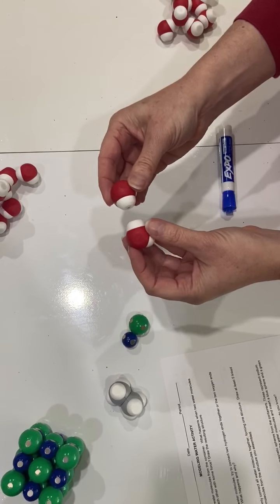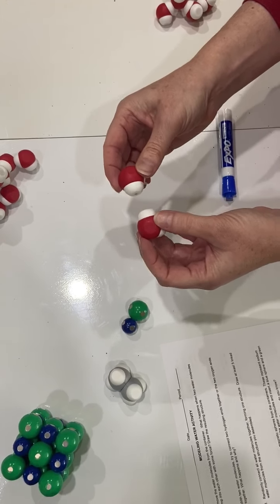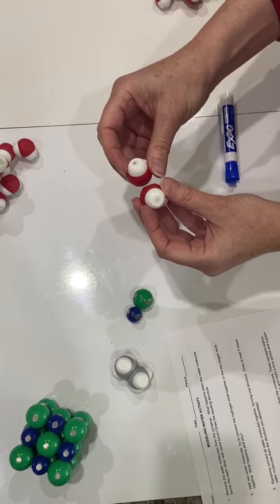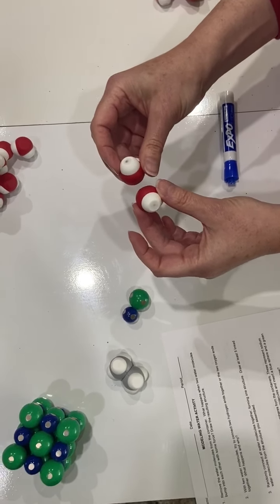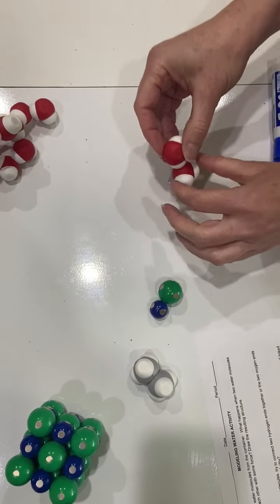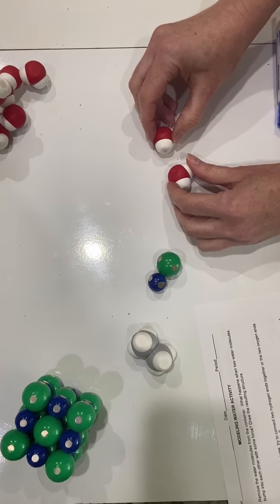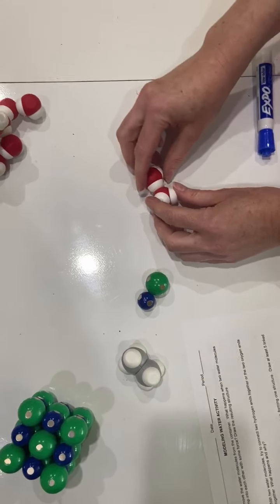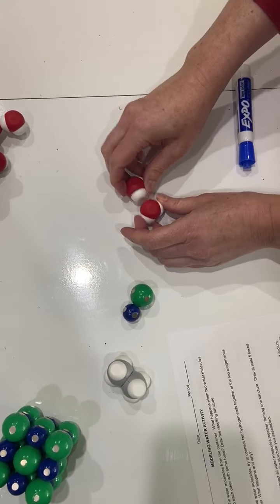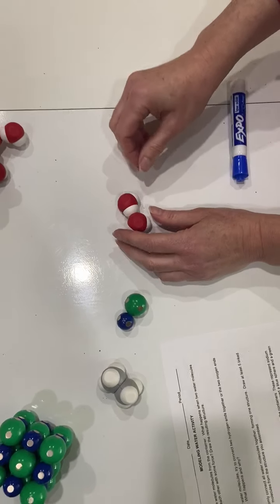What happens if I try to put the white ends together? It's literally pushing away. What about the red ends together? Also, it's literally pushing away. I can't get them to stick. The only way I can get them to stick is like this. So we know that these are forces between the water molecules that cause them to stick together and be attracted to each other. These are the intermolecular forces that water experiences, okay?